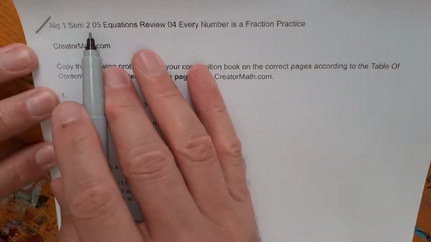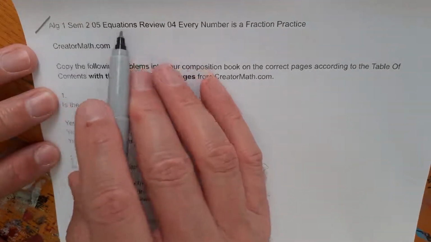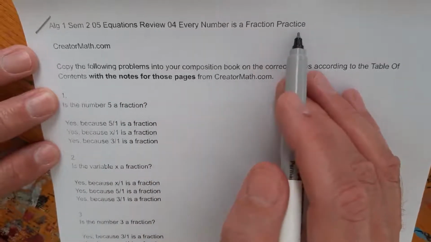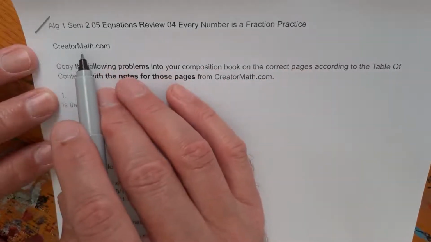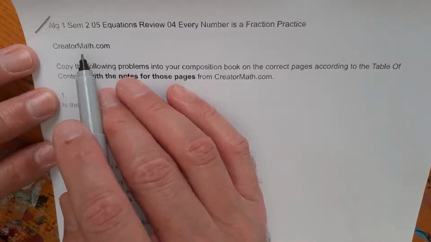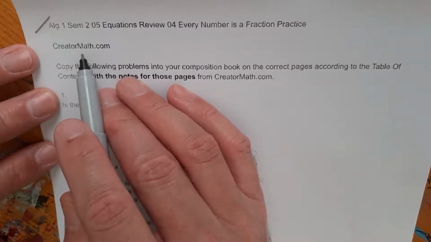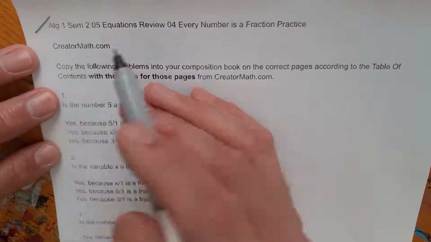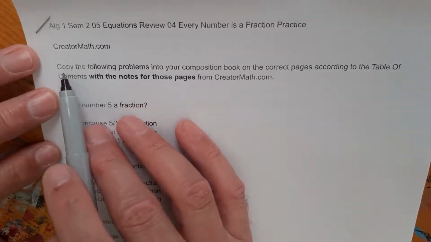This is Algebra 1, Semester 2. This is a unit called Equations Review. It's the fourth lesson within that, called Every Number is a Fraction Practice. It's on creatormath.com, or if you're Googling it, you might have to type in creatormath.weebly.com to find it. Okay, sorry about that. Hope you can get to the page.